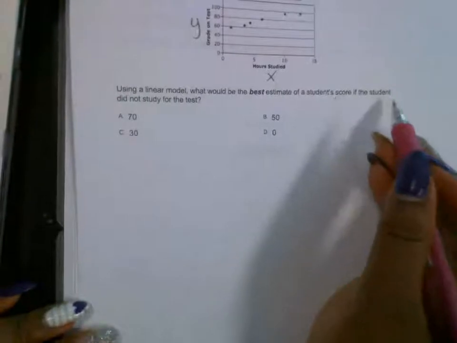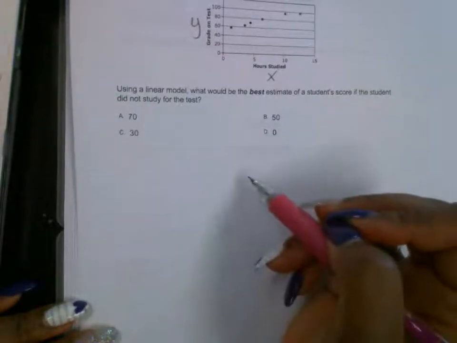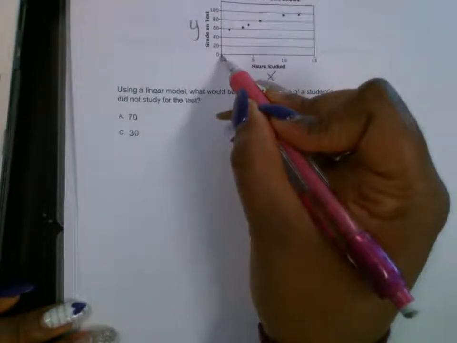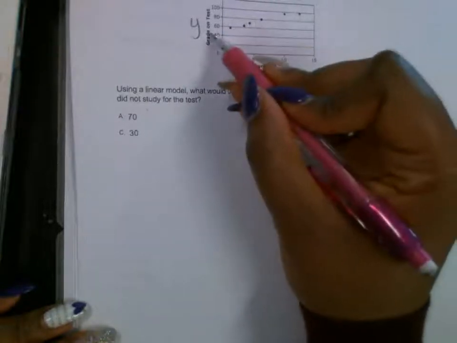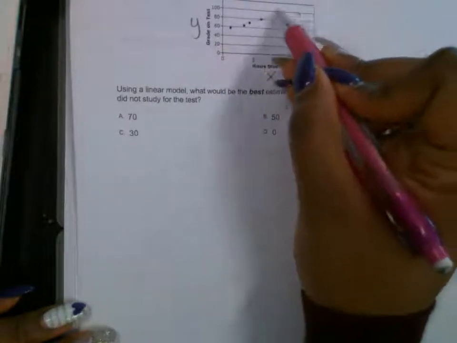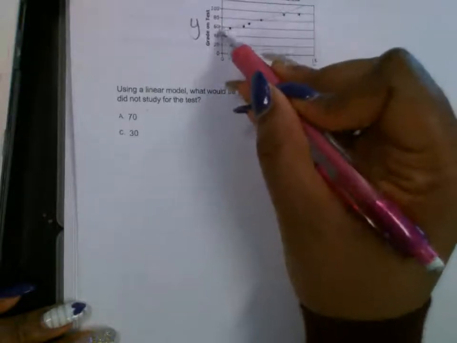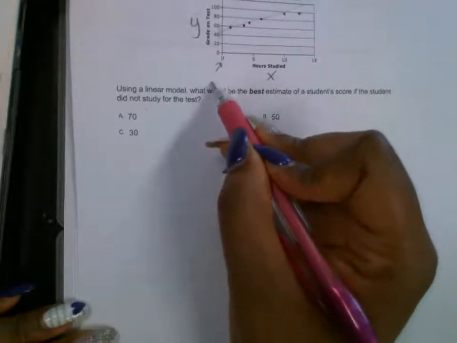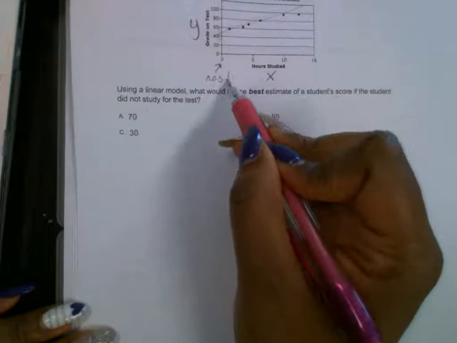All right. Number 8, the scatter plot below shows the number of hours studied and the grade on a test. Using the linear model, what would be the best estimate for a student's score if the student did not study for the test? So if they didn't study at all, they got 0 hours. Okay. So where would our line of best fit be? Somewhere in here, right? The starting amount is somewhere in here. When they didn't study at all, there's 0 hours that they studied. So what's the starting amount?